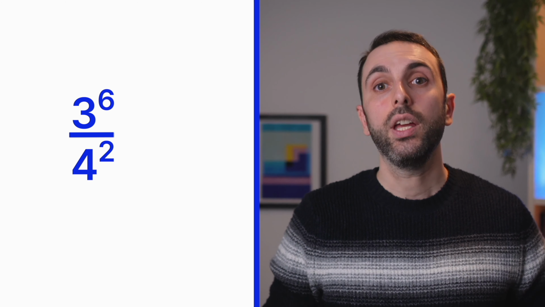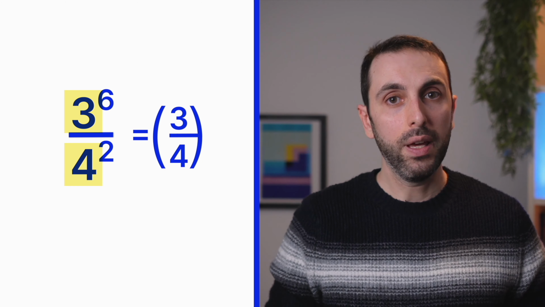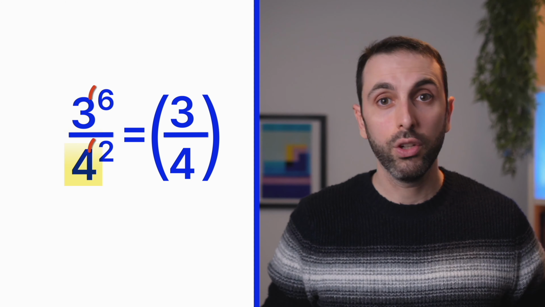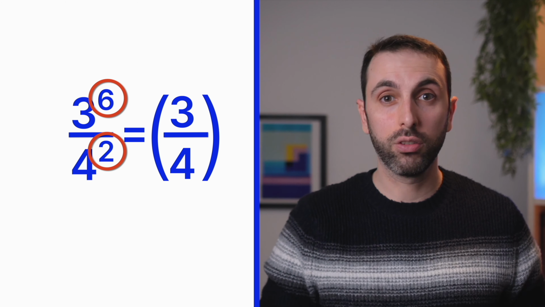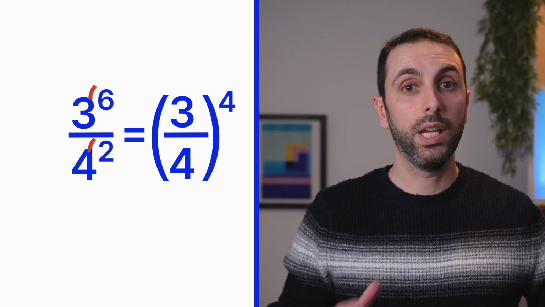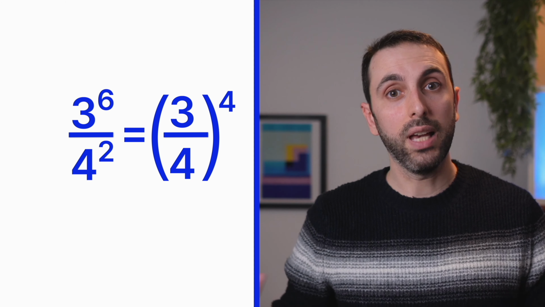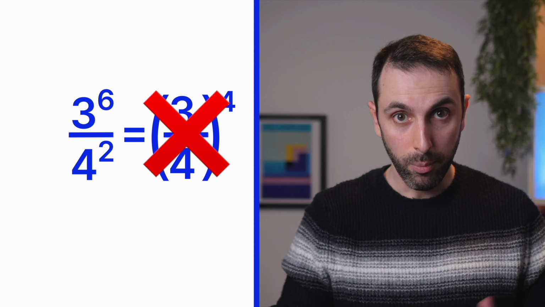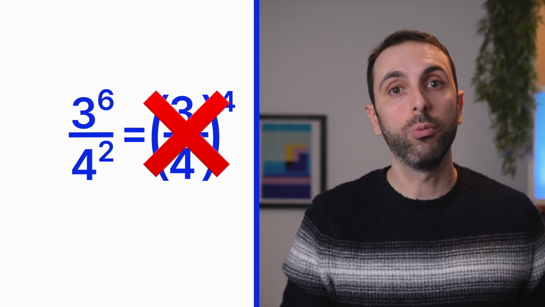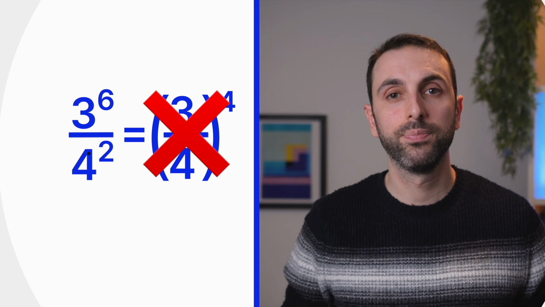Again, a classic mistake here is to divide the 3 and the 4, then subtract the 6 and the 2 to attain 3 over 4, all to the power of 4. In a similar manner to the last two examples, we can't do that. But there is a way to bring together these two terms.